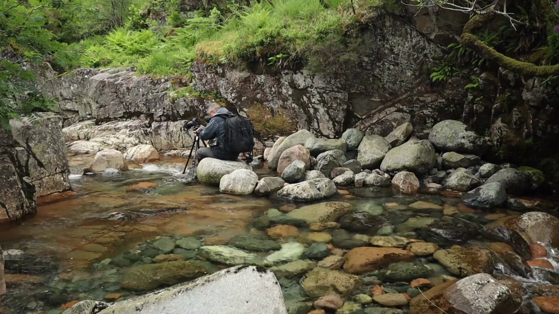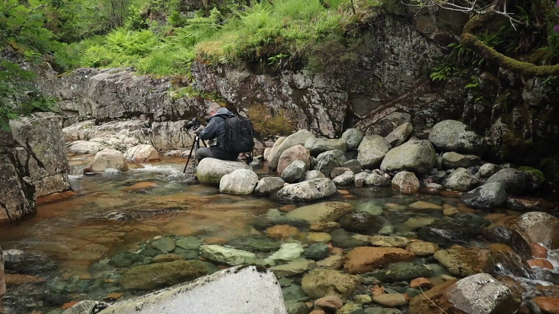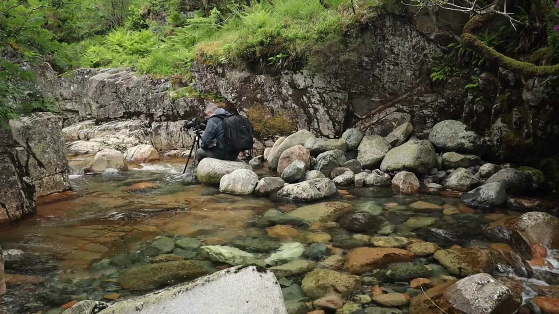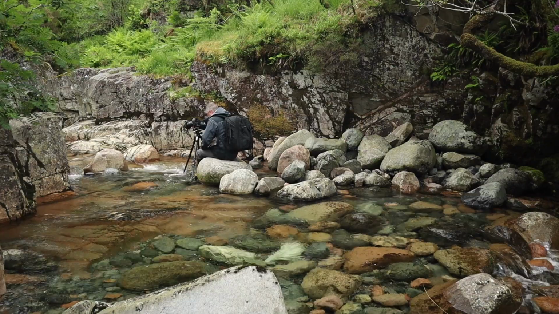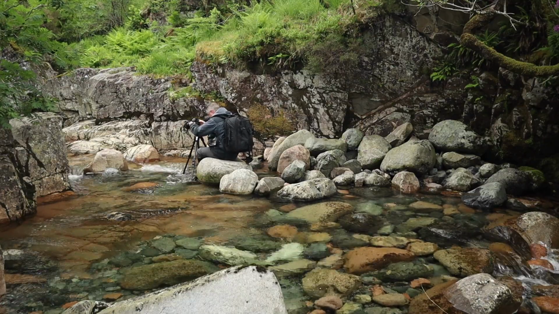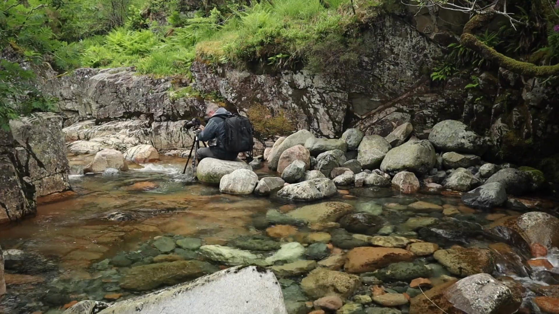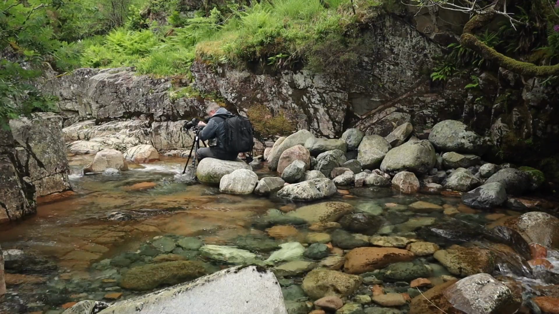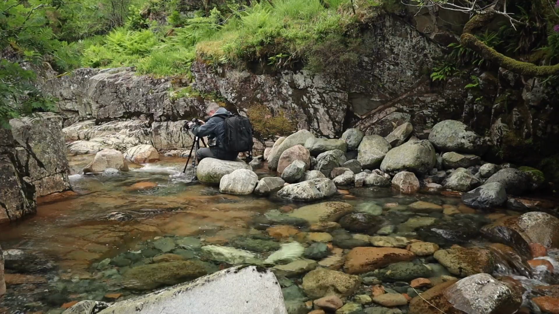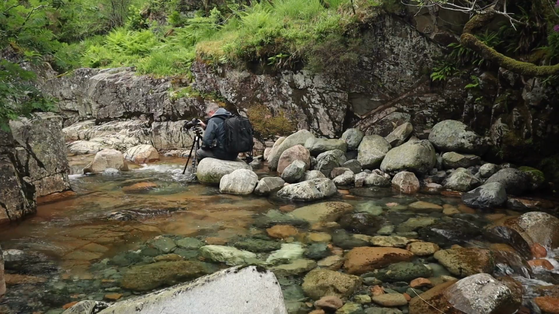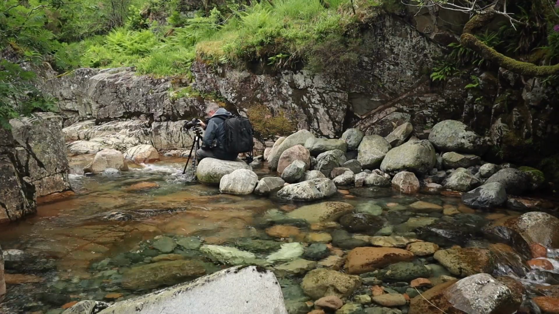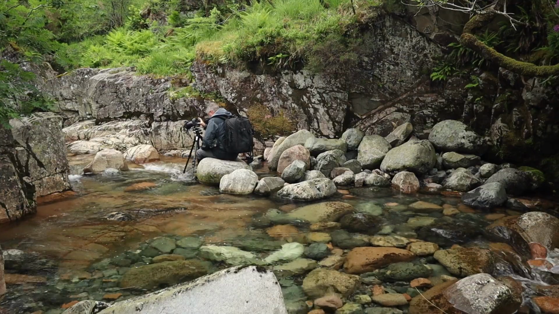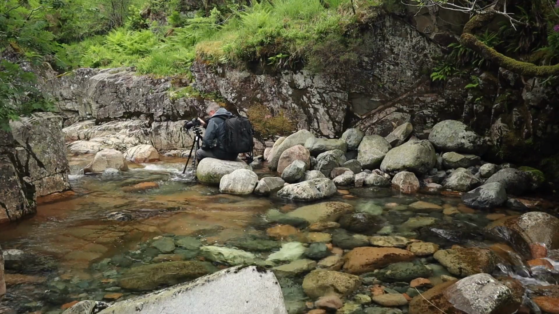So I've got the tip of the falls at the top of the image. I've got this running water straight in front of me between these two rocks. So I'll just reduce the ISO to 320.